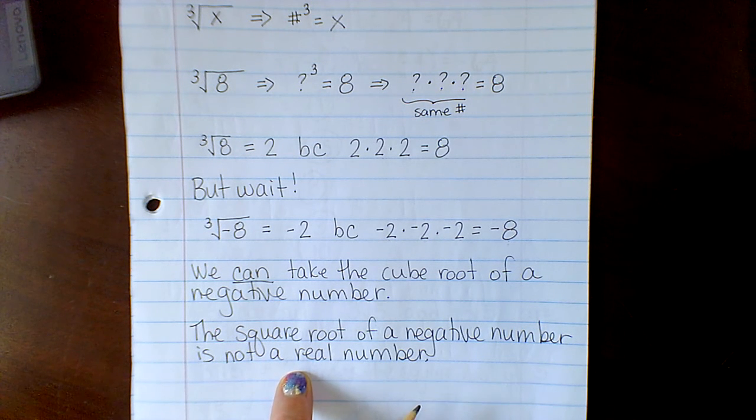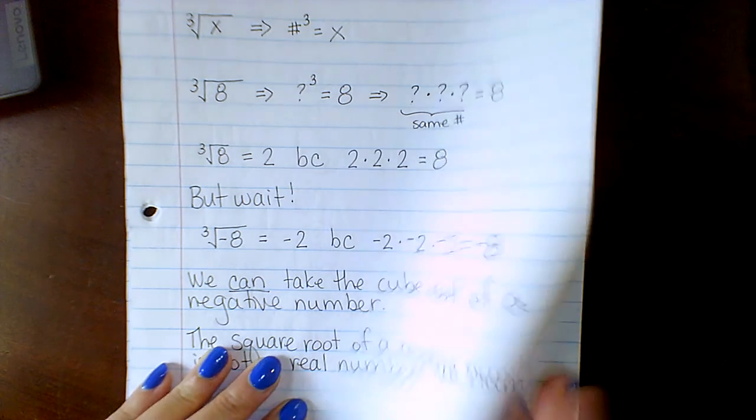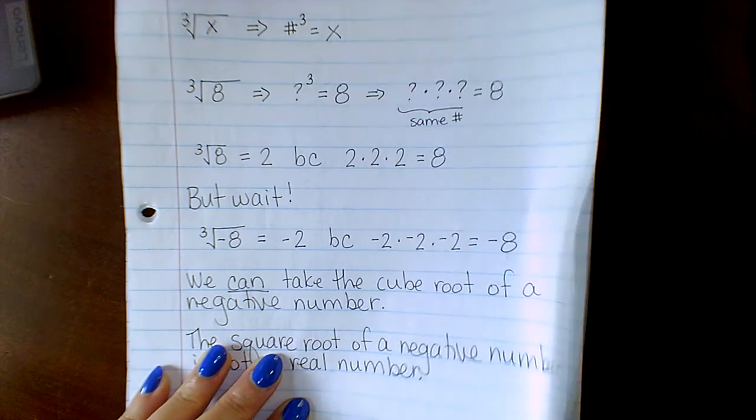And what we're going to see later on in Chapter 9 is that we can make an even broader generalization and say, hey, we can take the odd root of a negative number, but we can't take an even root. So just in case you need a little teaser about where we're headed with all this.